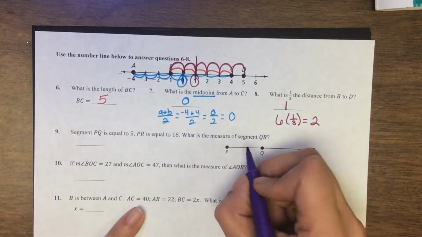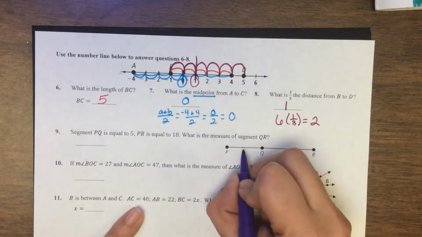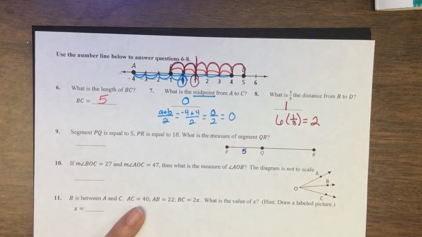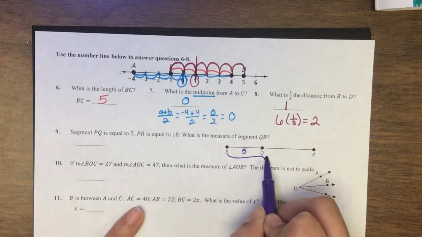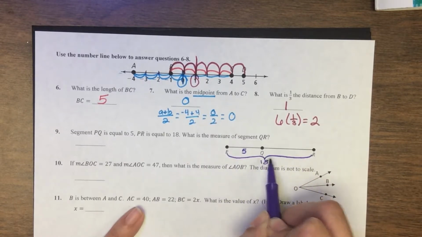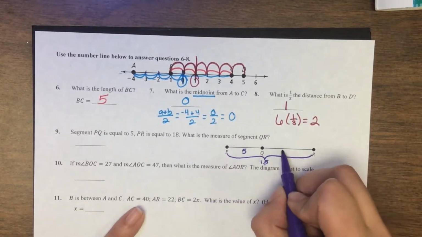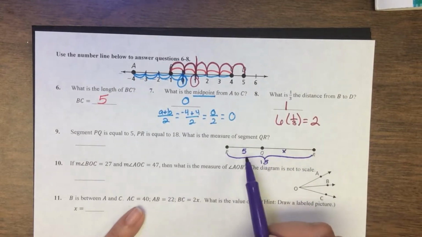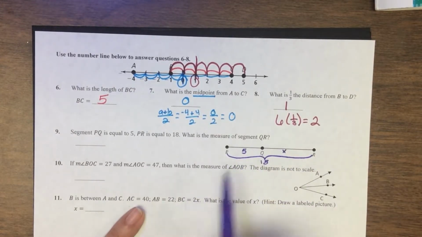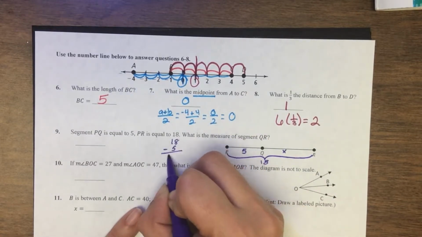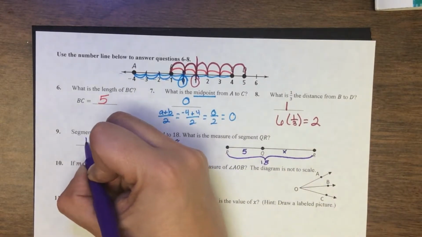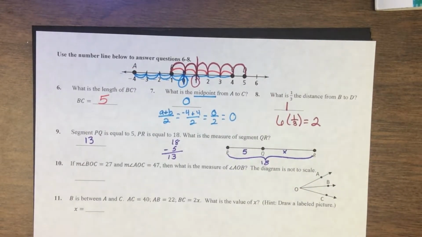Segment PQ is 5. So I gave you a line. Let's go ahead and fill in that information. So PQ is 5, and PR, which is the whole thing, is equal to 18. I want to find out what the measure of QR is. Well, if part of it is 5 and the whole thing is 18, it's simple subtraction. 18 minus 5, and I end up with 13. So the missing value is 13.